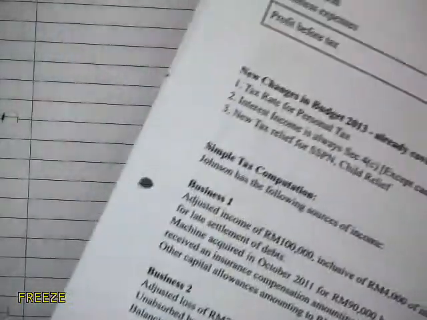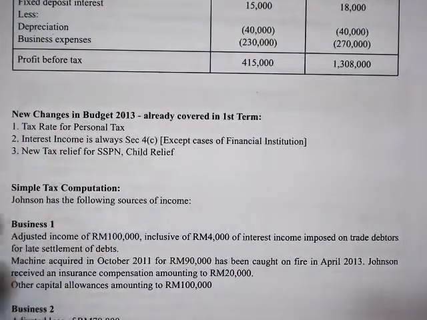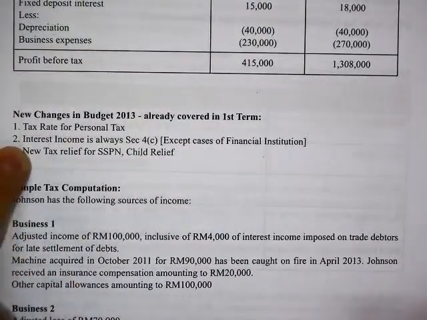Right, now we move on. Okay, see, so far in budget 2013, some of the quite small changes that you probably need to know first, because these are assumed knowledge from F6. See, we see the handout. Now, tax rate is not a big issue.